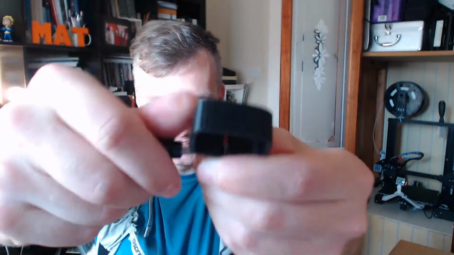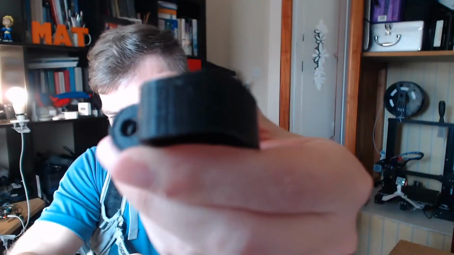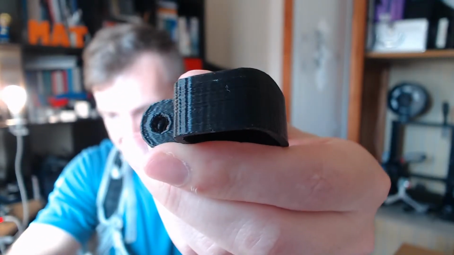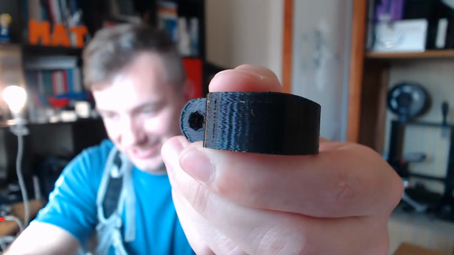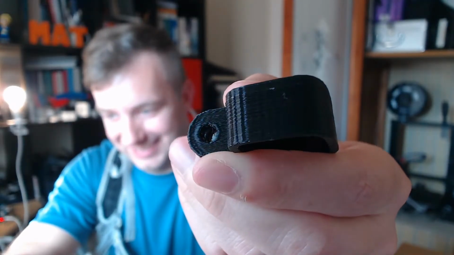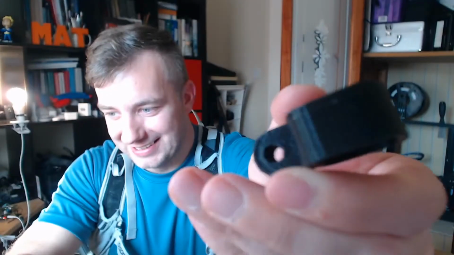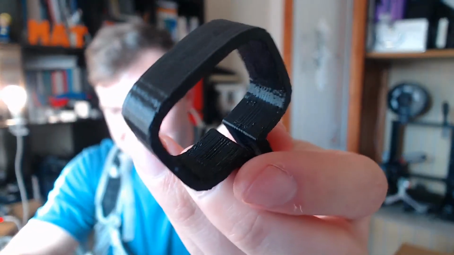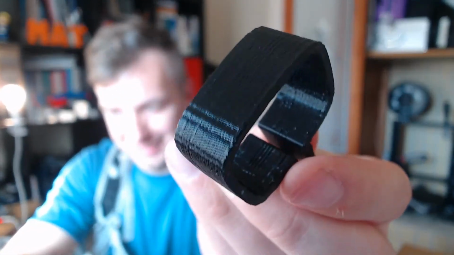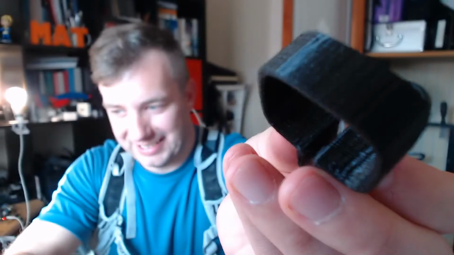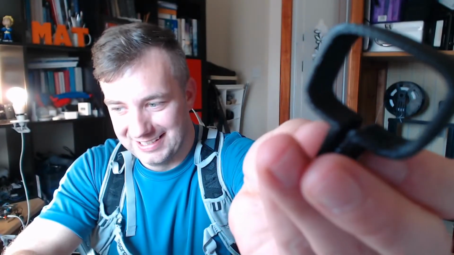I don't know what they've used, but take a look at this. Hold on. Look at that 3D print. It's awful. This is actually 3D printed, and it's not a good 3D print either. I'm kind of hesitant to use it.